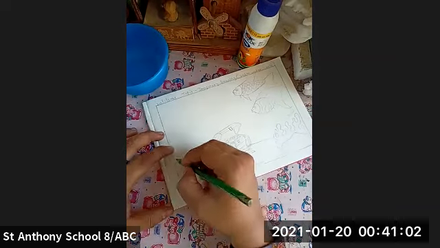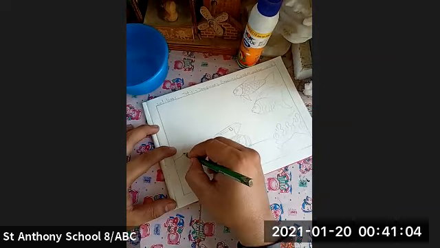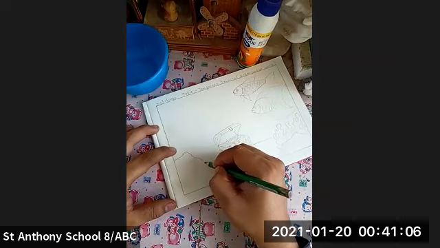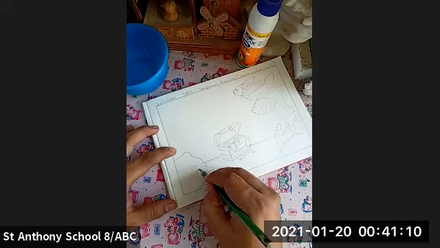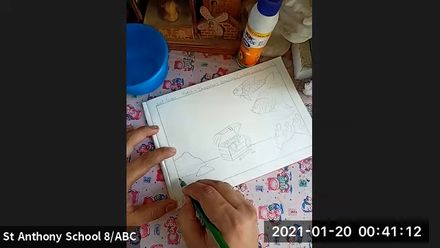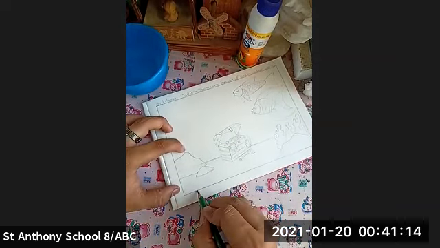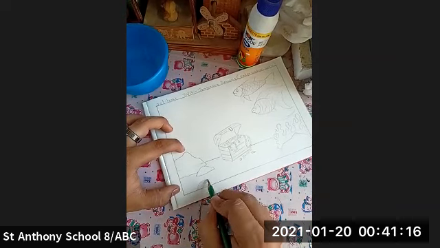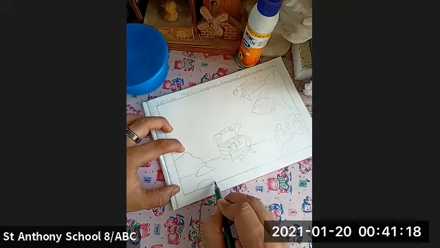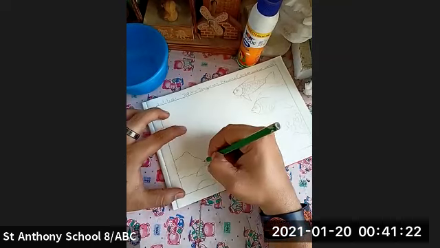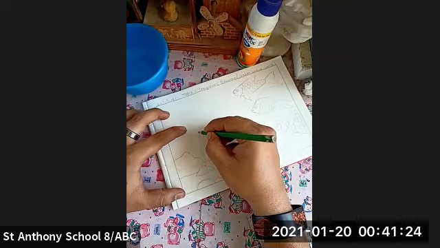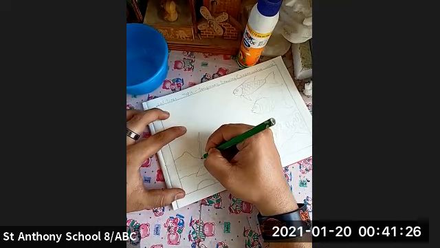Okay, on the back there are some rocks over here in this part. Yes, in this way, and here are some rocks in this part. Here comes the aquatic plants which I'm going to draw over here.